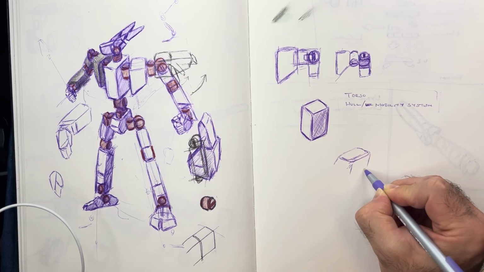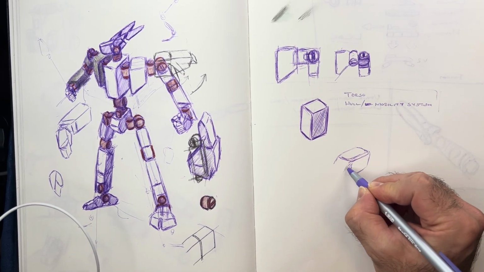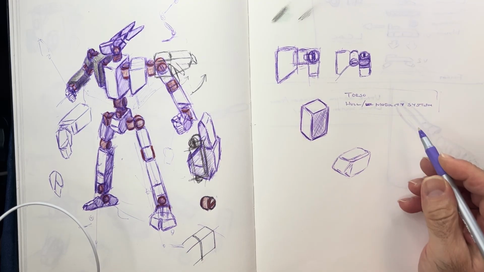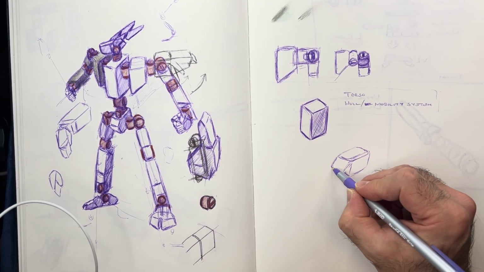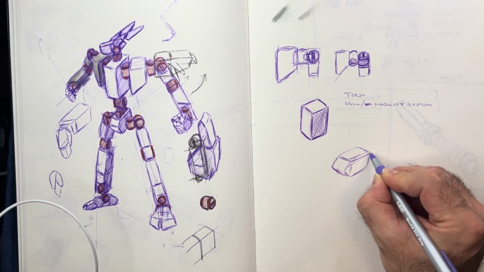Make this really simple. Keep forgetting to see if I'm in frame. I did that in one of the other videos. I felt bad because I was drawing out here, and I think you can only see part of it.